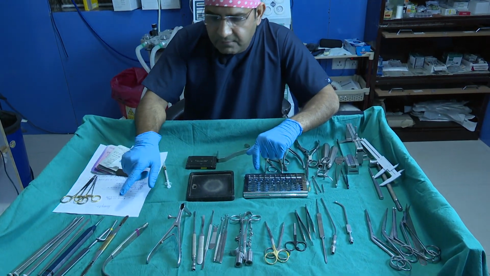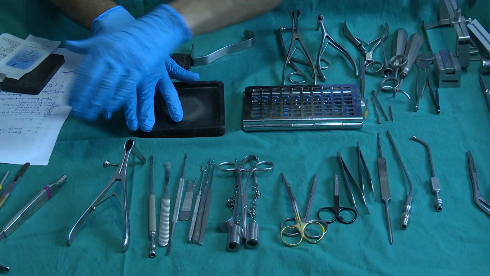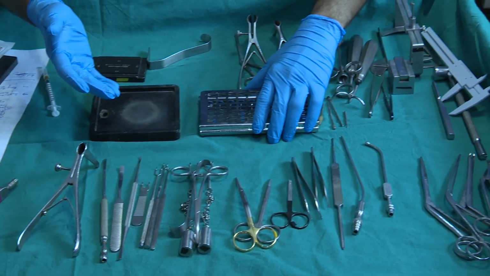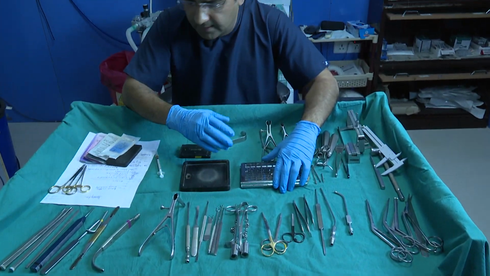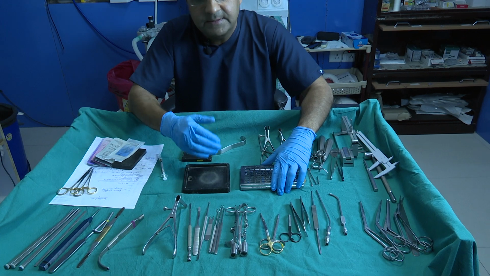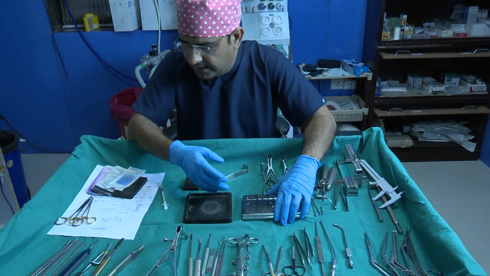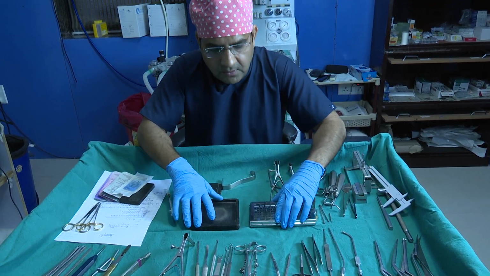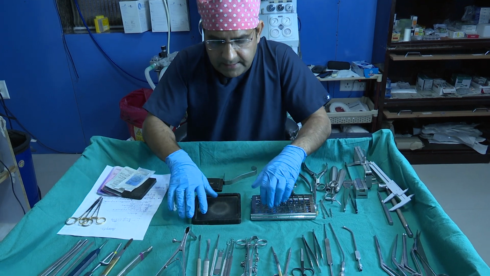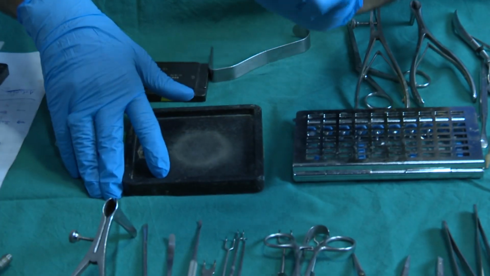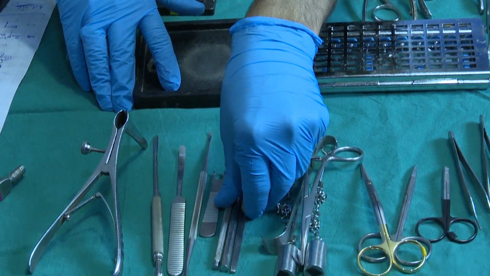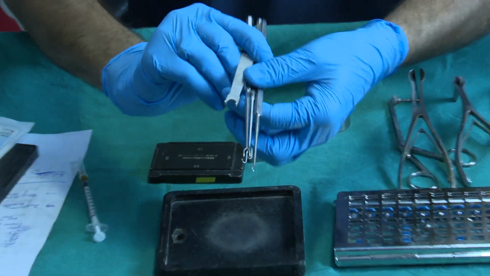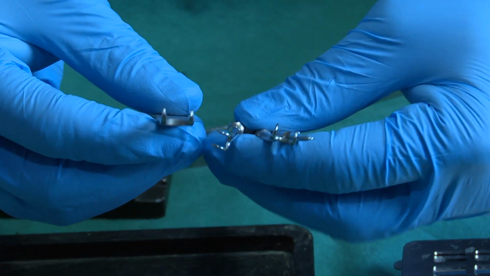So look, in the front layer we have the basic instruments. After the infiltration, when we open the nose, we need the scalpel, scissor, elevator, hooks and the nasal speculums. We usually use all these instruments. After making the transcolumella incision, we use these hooks. In rhinoplasty we routinely need these four types of hook.